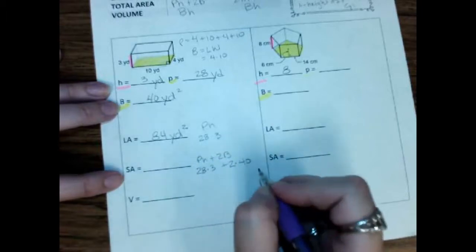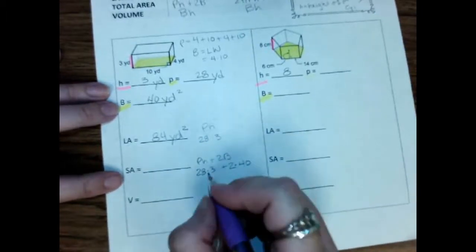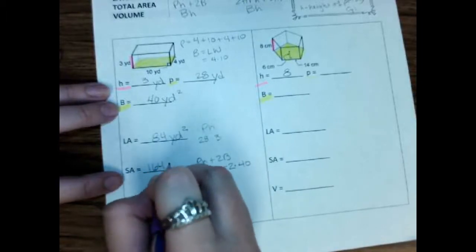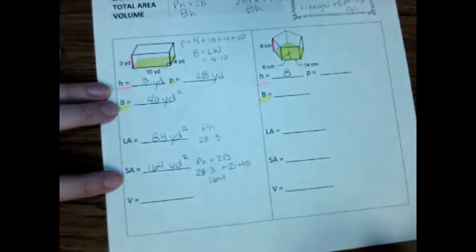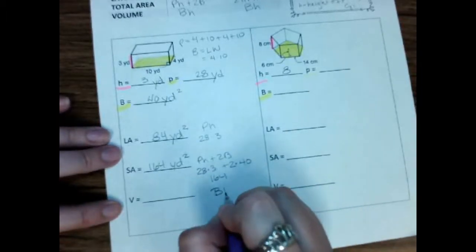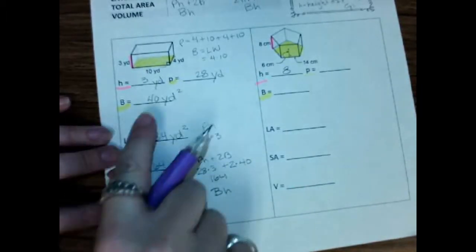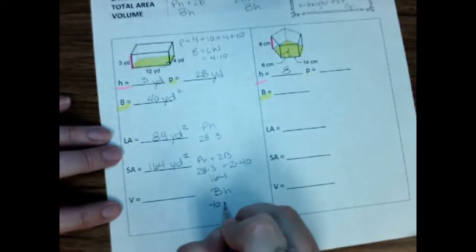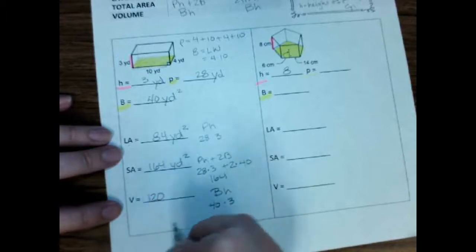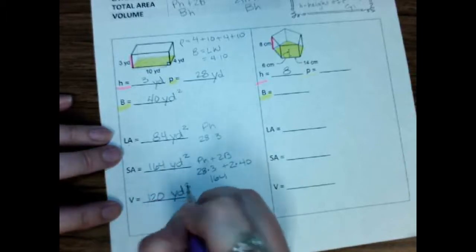Plug this all into my calculator just like this, and I get 164. Then volume is big B times H. Big B is 40. H is 3. So that's 120, and volume is in yards cubed.